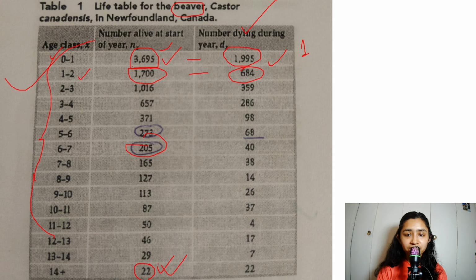Then proportion surviving, which is lx equal to nx by n0, mortality rate equal to qx equal to dx by nx, average number alive in each age class, which is Lx equal to nx plus nx plus 1 divided by 2, total years lived, which is Tx equal to summation of Lx, life expectancy ex equal to Tx divided by nx. So you can see by this table you can get so many parameters like proportion surviving, mortality rate, okay, average number alive at each age class, total years lived, and the life expectancy, which we need.